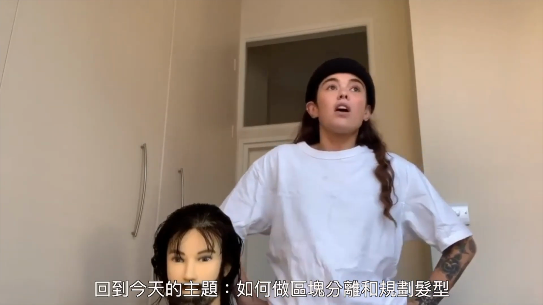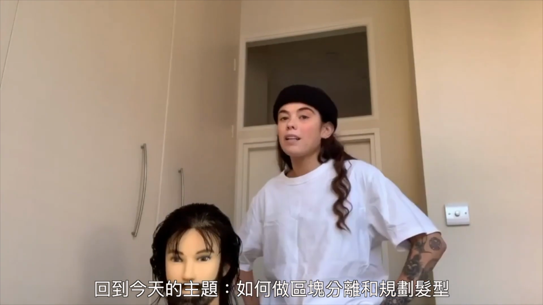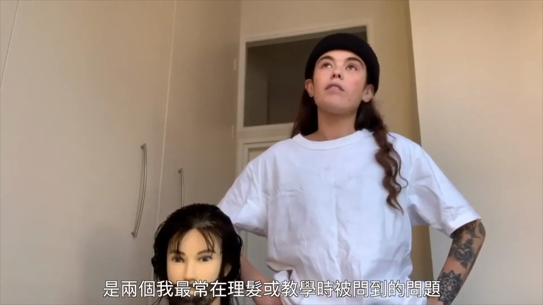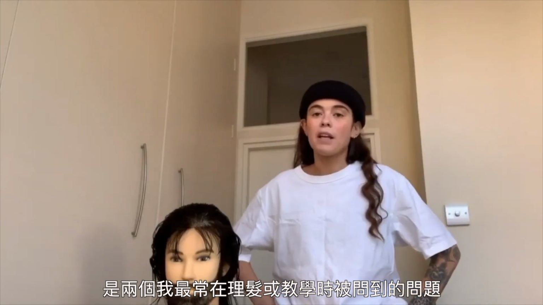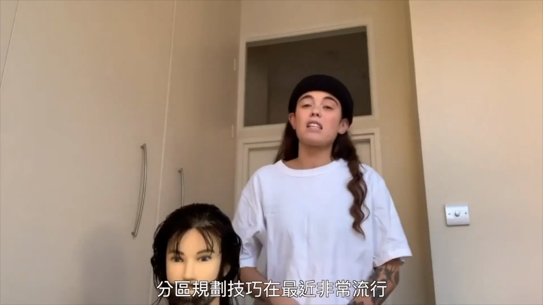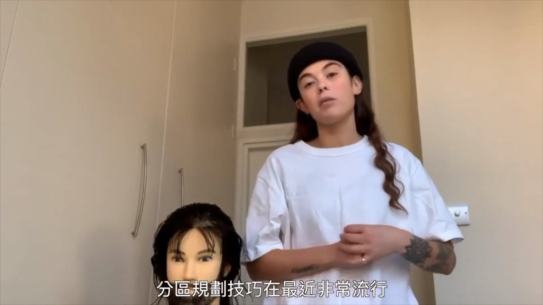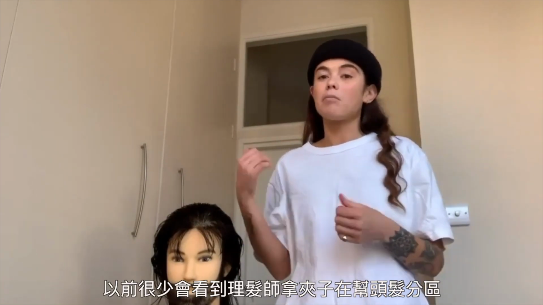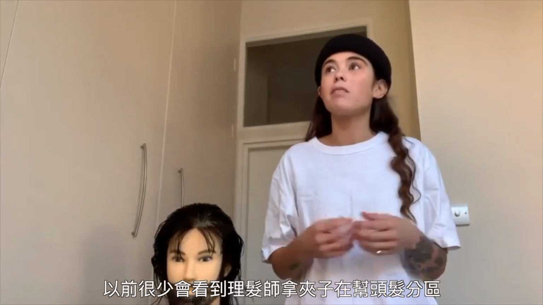So talking on today's topic, section and patterns, how to plan a haircut. They're two of probably the biggest things that I get asked when doing a haircut, or in education in general actually. Section and patterns have become massive lately. They weren't always so big in barbering, you didn't see old school barbers taking out their clips and putting sections in the hair. It just didn't happen.